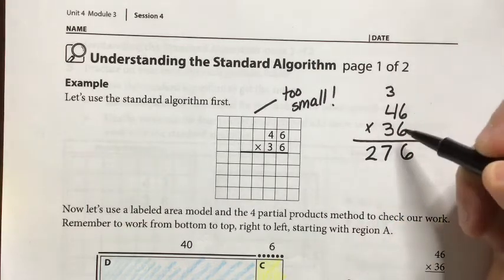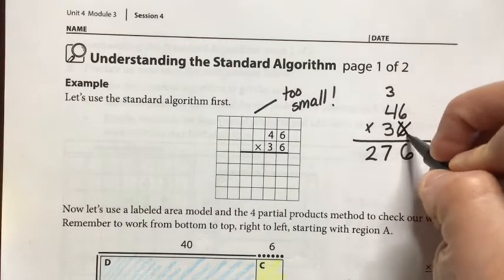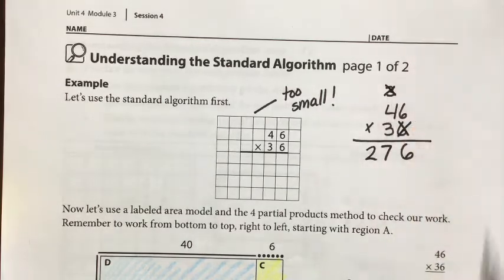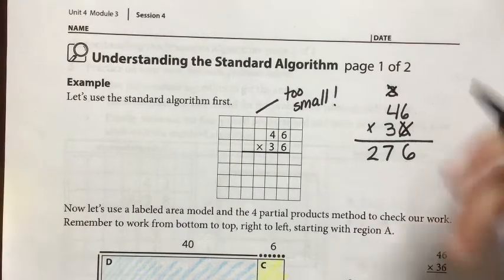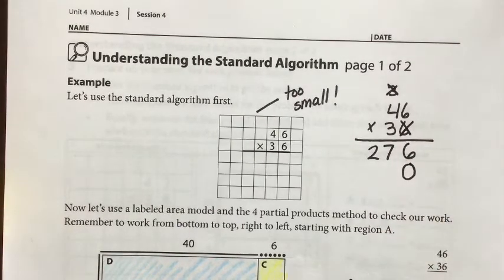Okay, I am all done with the 6. I have no more numbers to multiply. So I'm going to cross out the 6. I'm going to cross out the 3 because I do not need it anymore. Now I'm going to put the 0 as the placeholder right here. Don't forget that. That's really important.